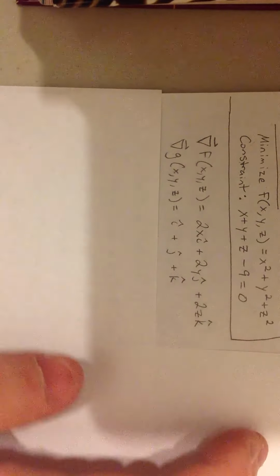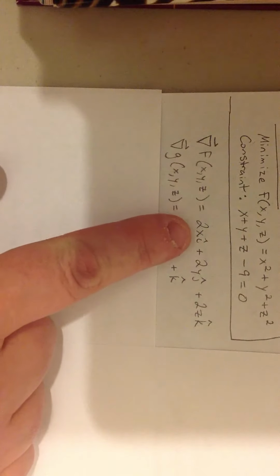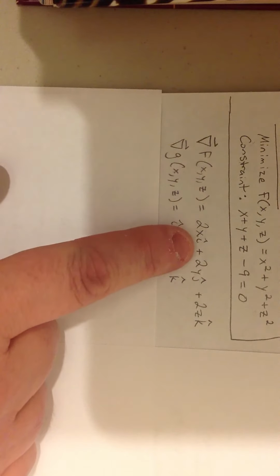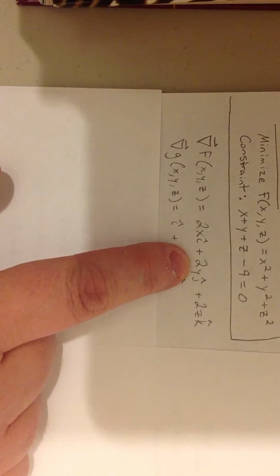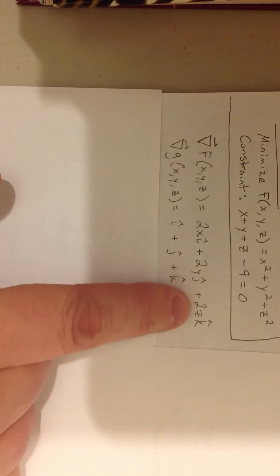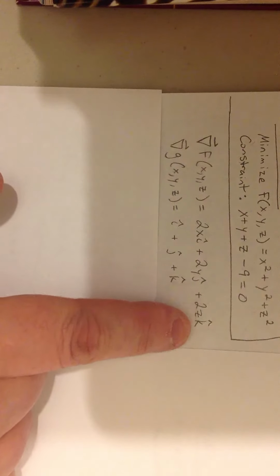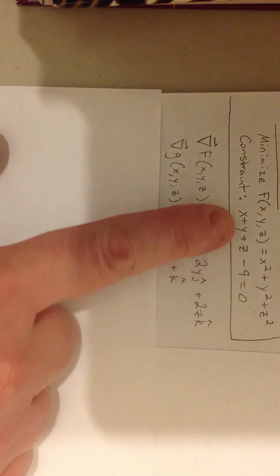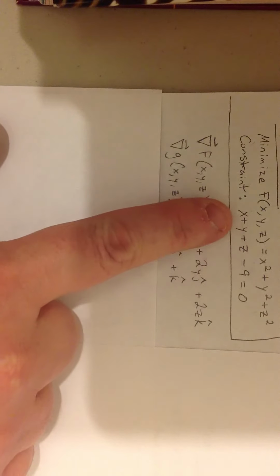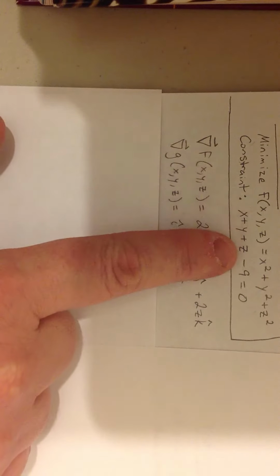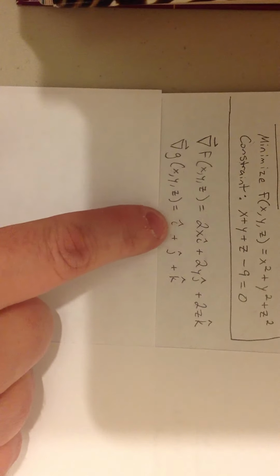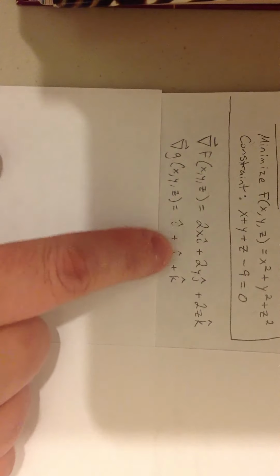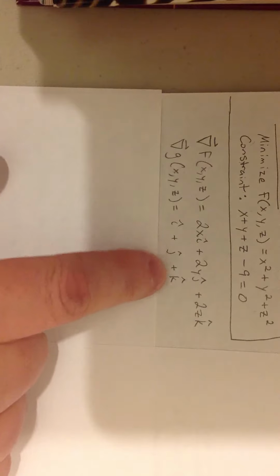So when you take the partial with respect to x, i, partial with respect to y, j, partial with respect to z, k, and then you do the same thing for the constraint function, and that ends up being even easier because the partials are all 1, so 1 times i is i, times j is j, 1 times k is k.